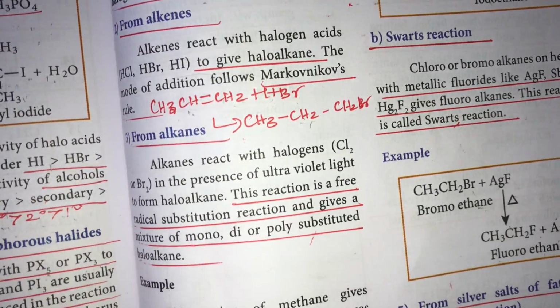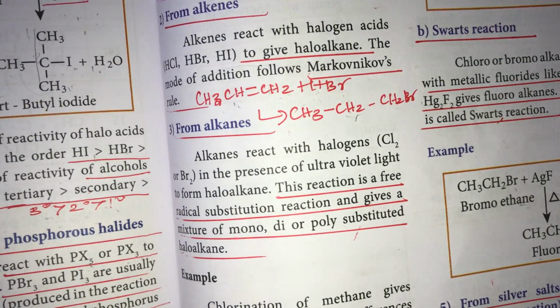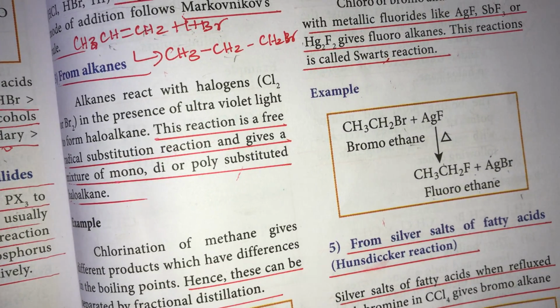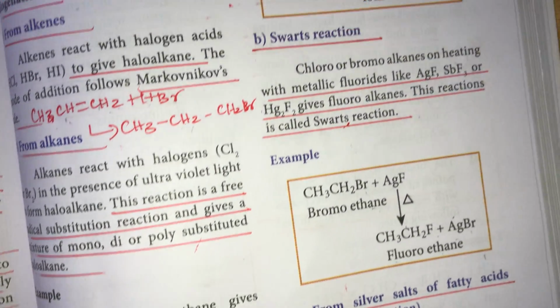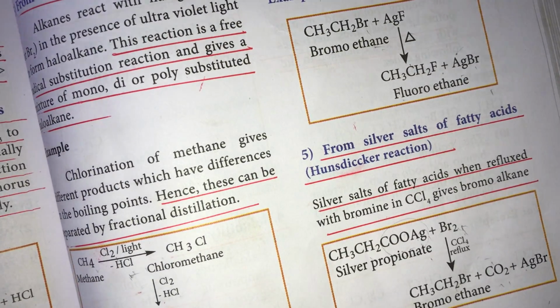So these are all the methods of preparation of haloalkanes from alcohols and alkenes, and the conversion of one type of halide into another type of halide is the Finkelstein reaction, the Swarts reaction and the Hunsdiecker reaction.